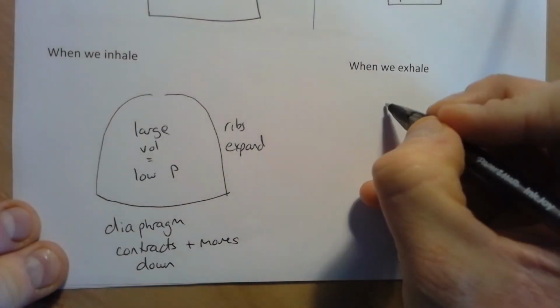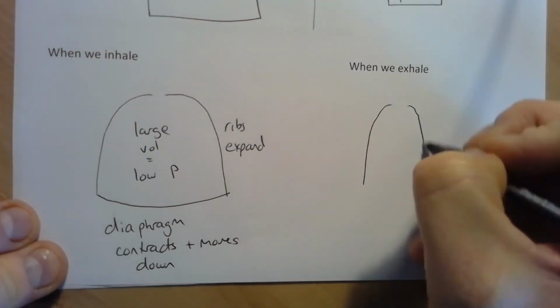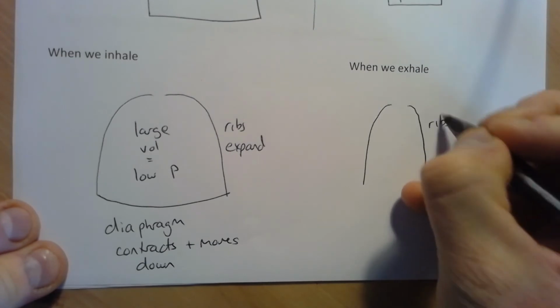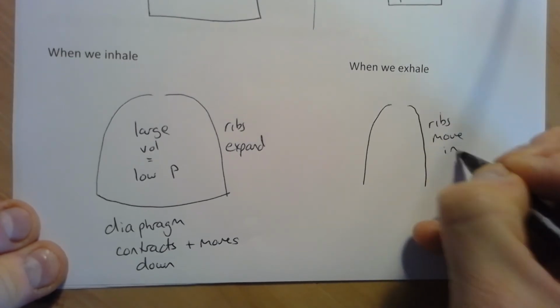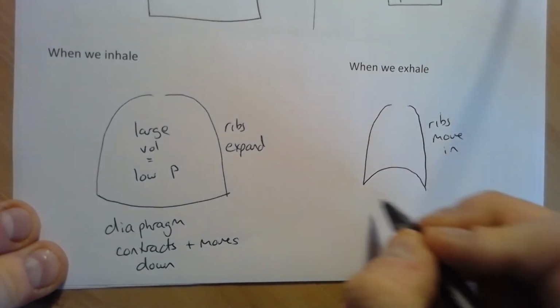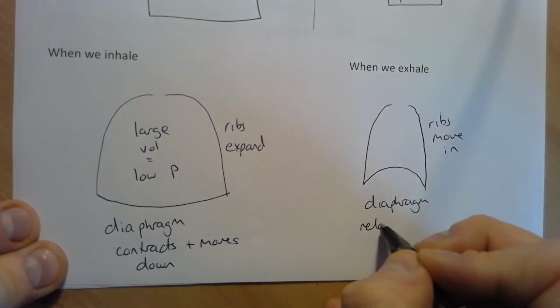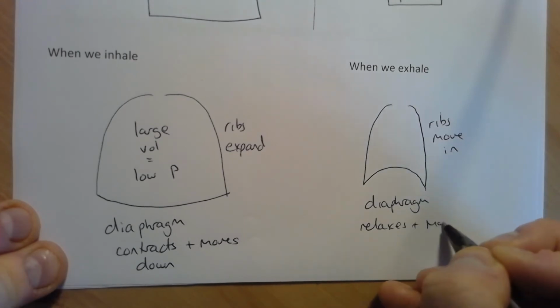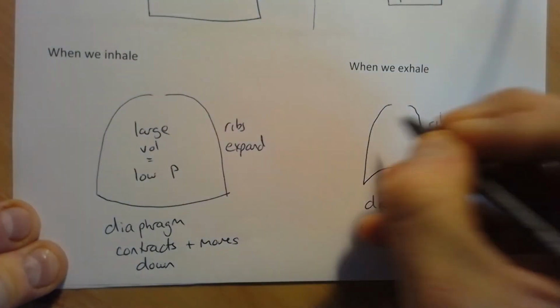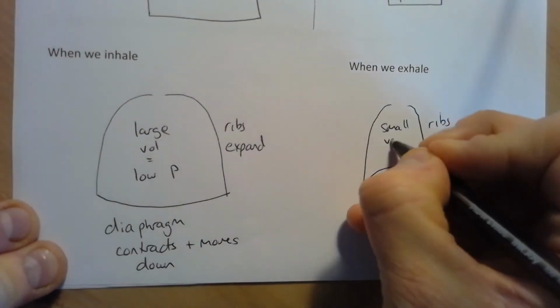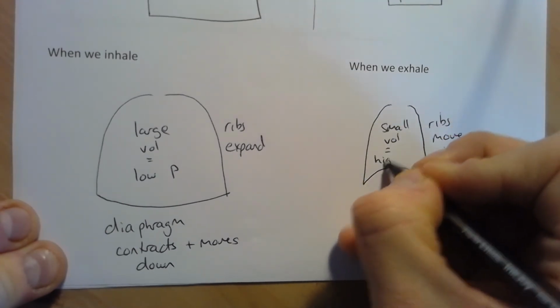When we exhale, the ribs move in, the diaphragm relaxes, and moves up. So we have a small volume and therefore a high pressure.